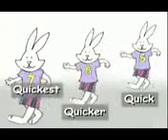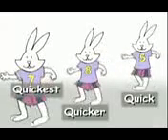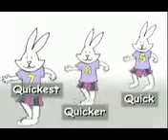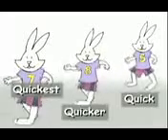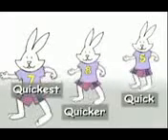He said quickest, which was of course correct, because we often add the letters EST to the adjective when comparing 3 or more persons or things.